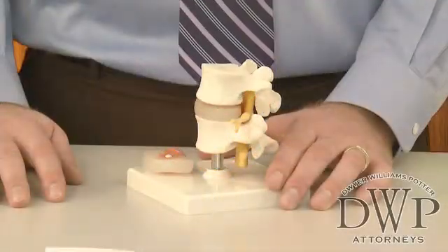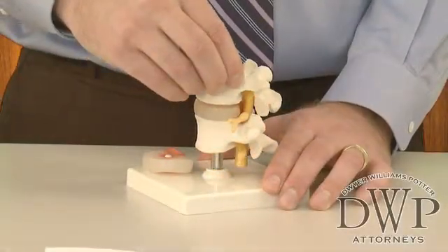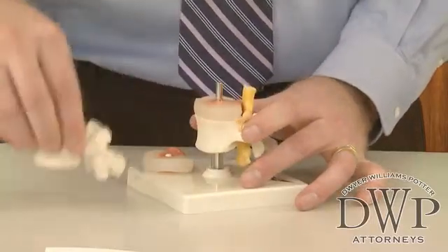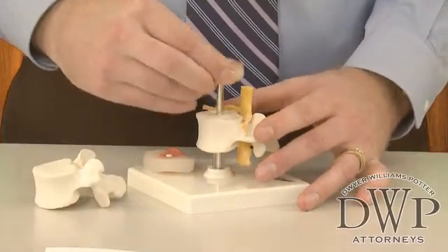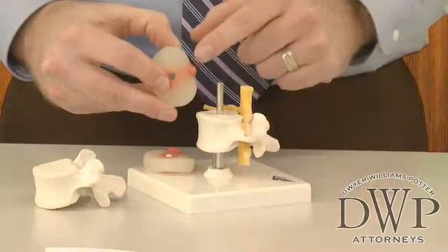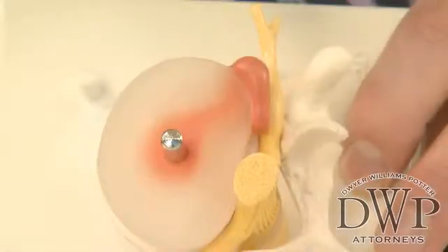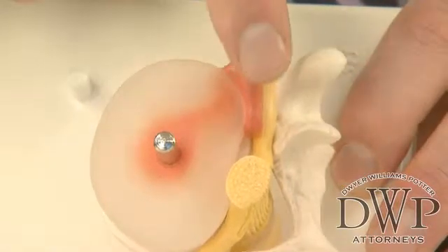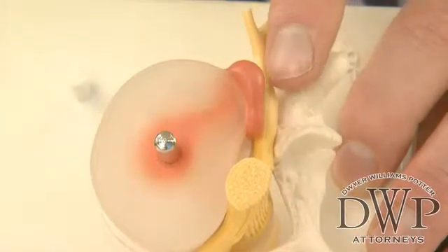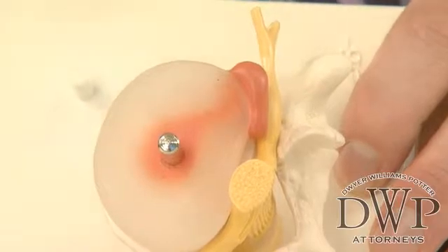spinal cord. So looking back at the model, we take away the upper bone or vertebrae. We pull out the disc. Now this disc already has a bulge. And we can see when we put the disc in its place, the bulge is pushing against the spinal cord. And this can cause pain and other neurological complaints.